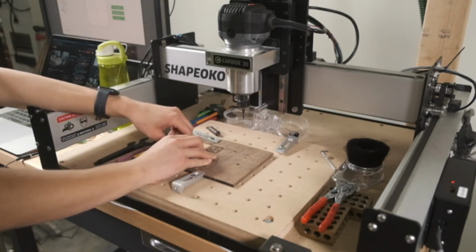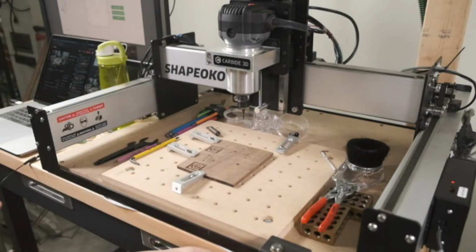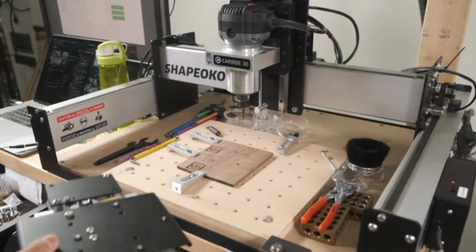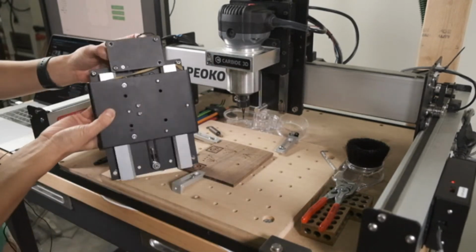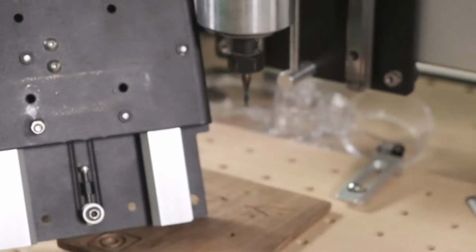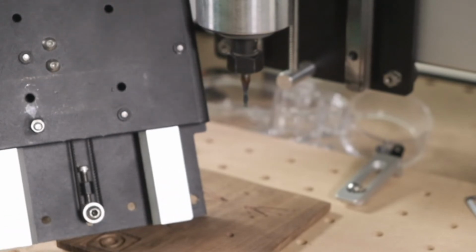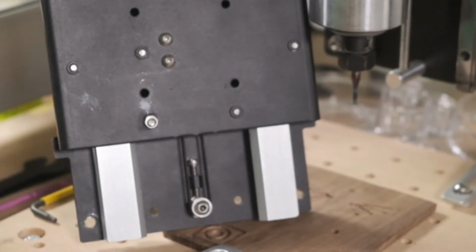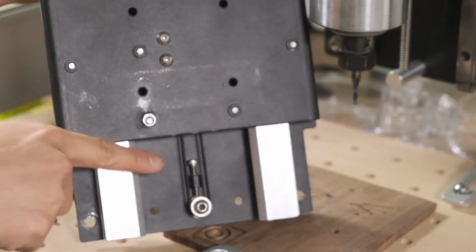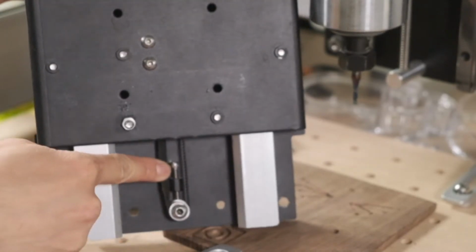Do we need to tighten the Z-axis belt, and how? All right, let me pull out this prop again. Let me zoom in and focus. So the Z-axis belt is tightened by this screw.